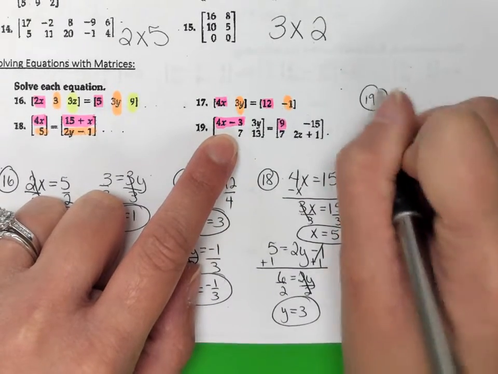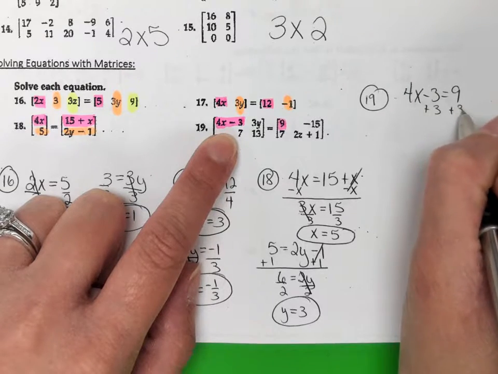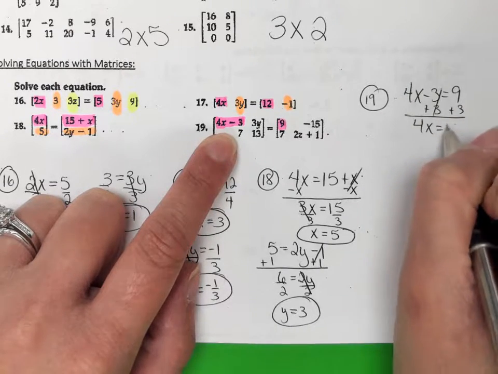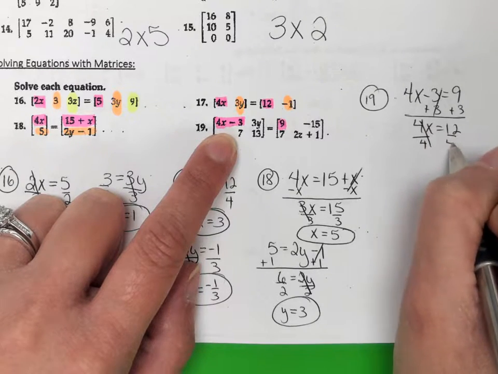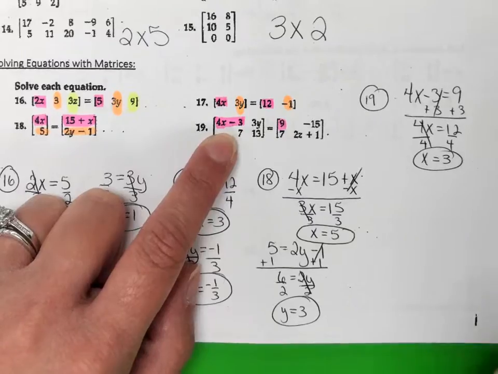Let's see, 19, I'll go up here. So 4x minus 3 equals 9. Let's see, add 3. 12. 4x equals 12, yep. 3. X equals 3, perfect.